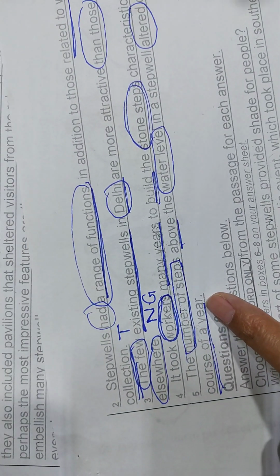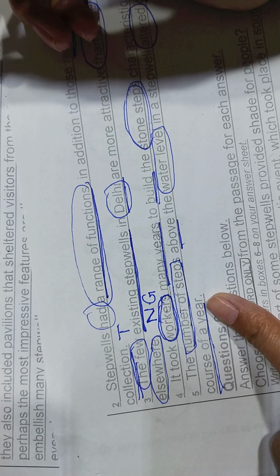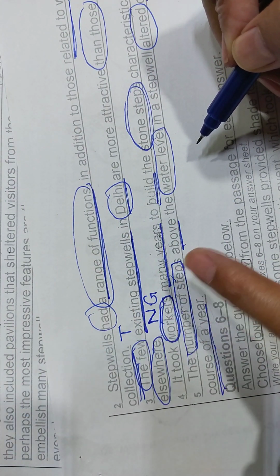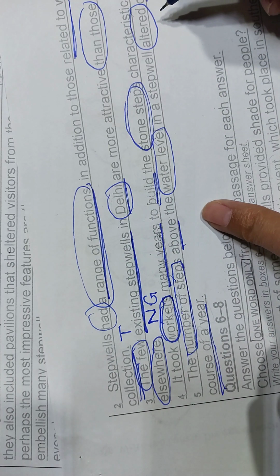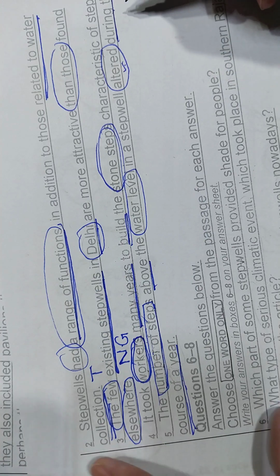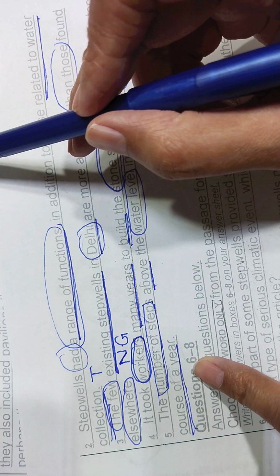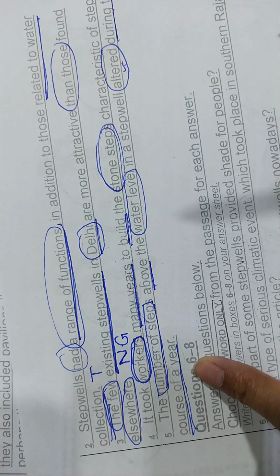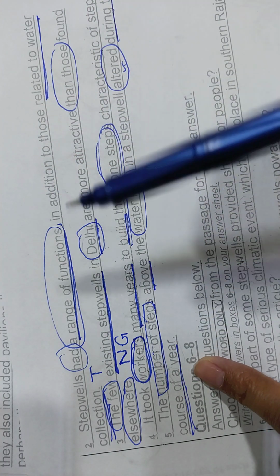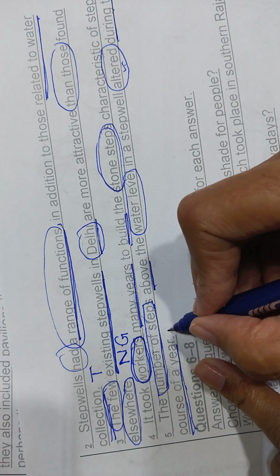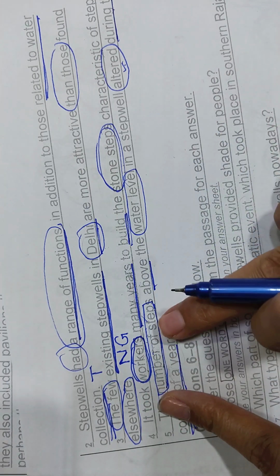Our answer is, you can see the number of steps, several steps. Okay, above the water level, it was descending a few steps to reach it, in a step well. Altered means negotiated. Negotiated is the synonym of the word altered. During the course of a year, when it was low. So almost we have three or four keywords that are synonyms and give the same concept. So our answer is true, and we didn't find any information about the worker.